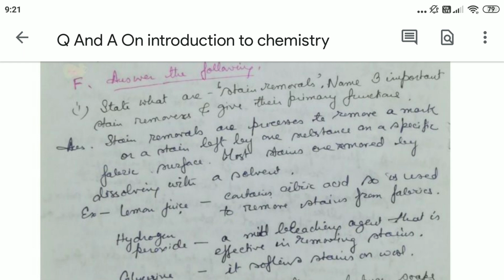This chapter is according to the ICSE syllabus, class 6. This is a chemistry chapter, the first chapter of class 6. So I was discussing the question answer series of this chapter. I'll start today with answering the following questions: state what are stain removers. Name three important stain removers and give their primary functions.